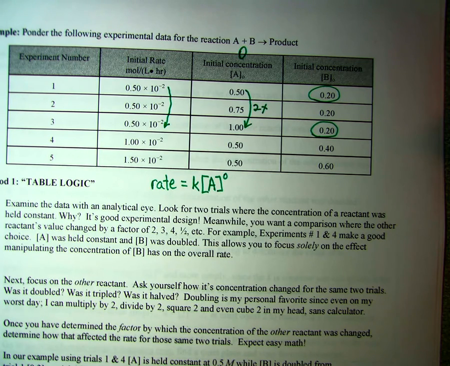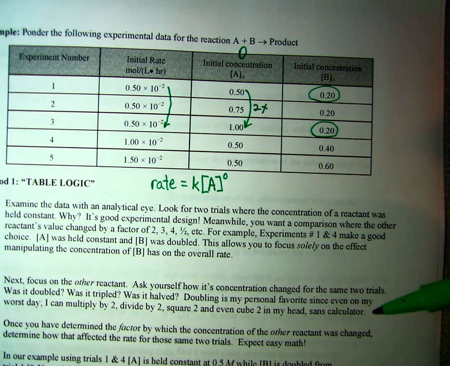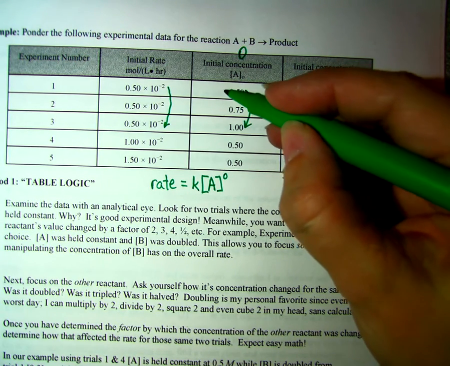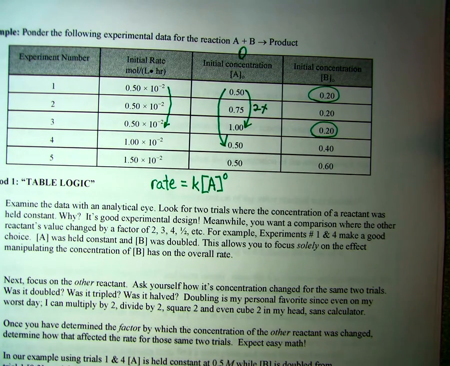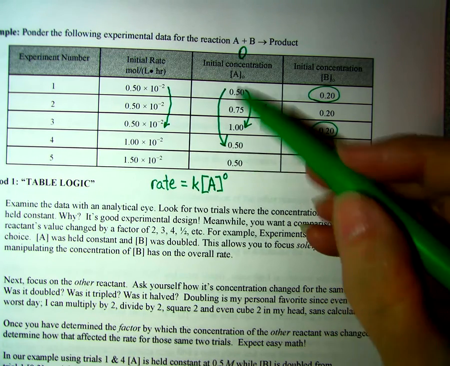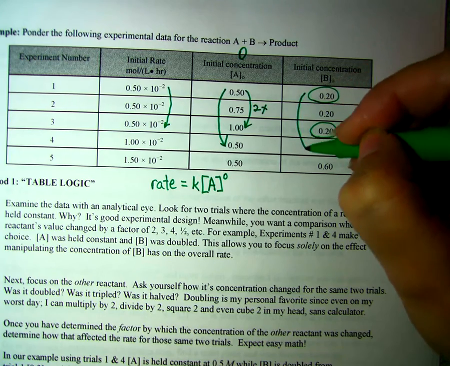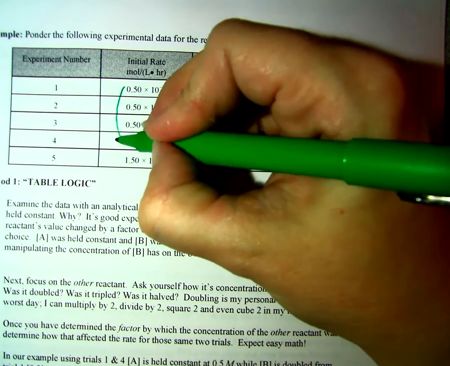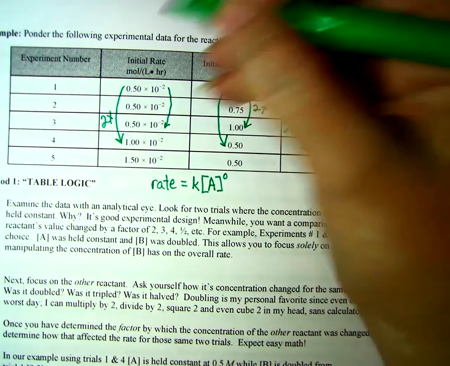So now we've got to figure out B. All right, so we need to find where A is held constant. If you look at experiment 1 and experiment 4, do you see how they are held the same? It's 0.5. So what happens to my concentration of B between experiment 1 and 4? It doubles. So then what happens to my rate between experiment 1 and 4? It doubles.